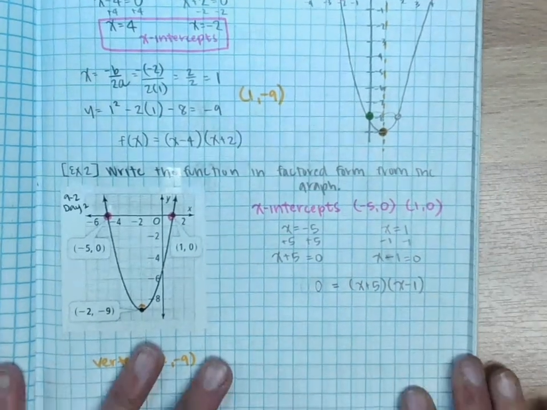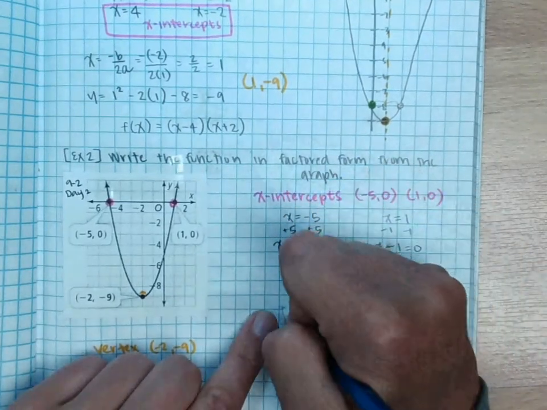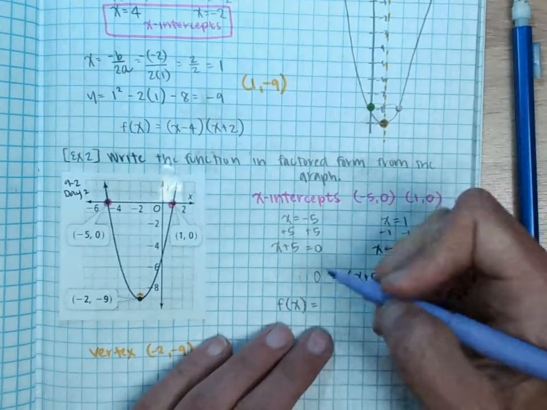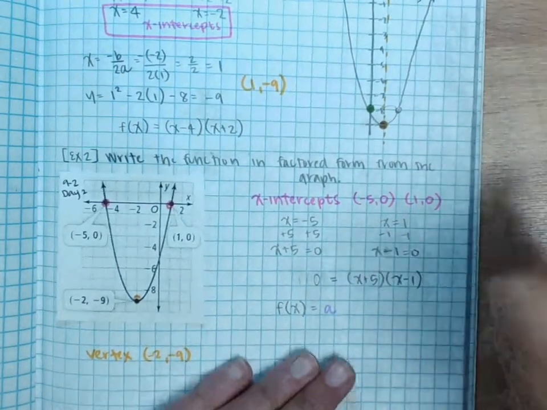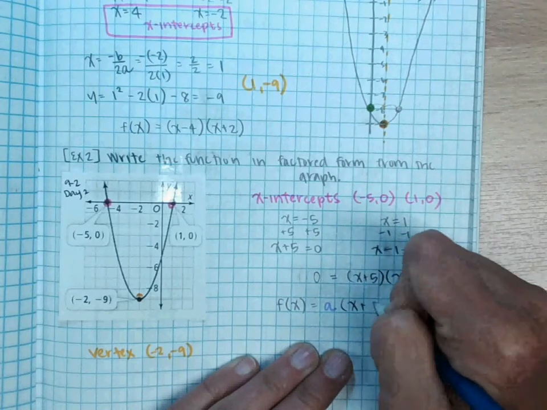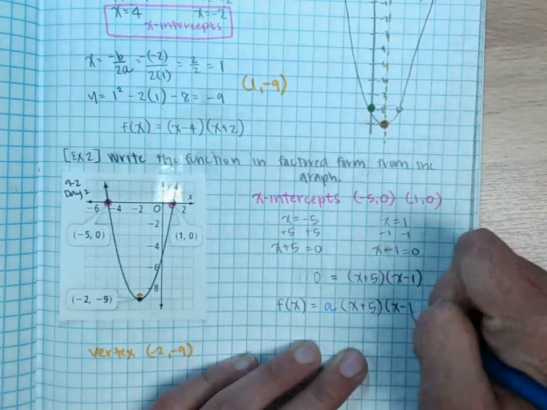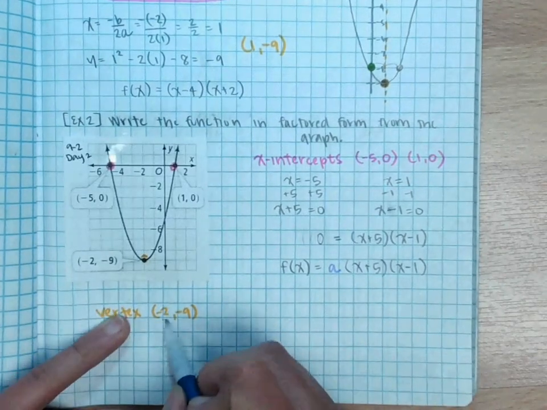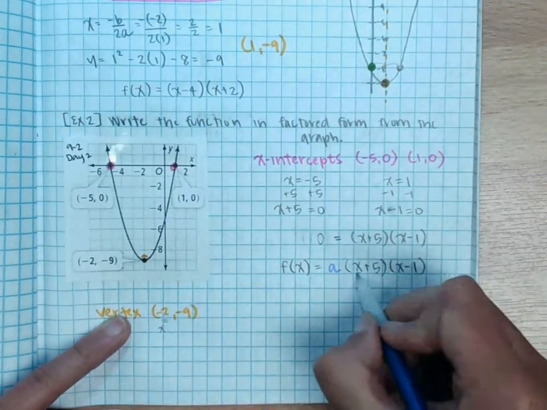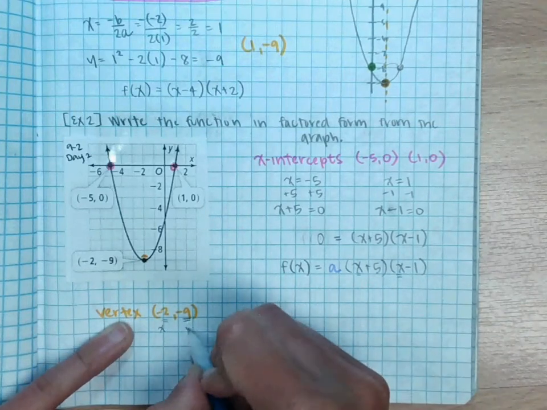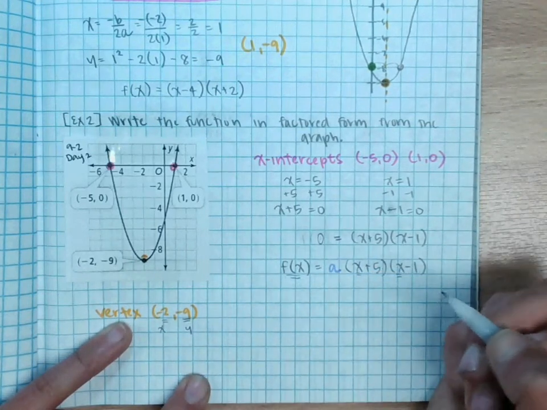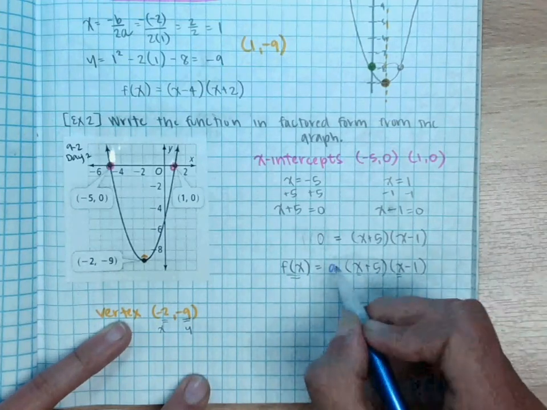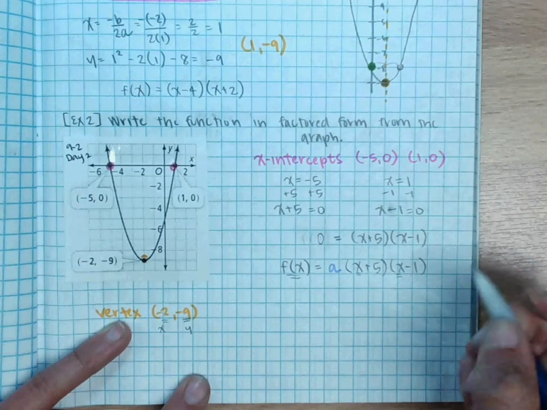Now, the difficult part about this is if we have a function f of x, there will be an a value here. Now this is where the vertex is going to come in handy. I can plug in the x value for the vertex for both of my x's and the y value for this f of x and solve this, which is now an equation for a, to determine what my a value is.